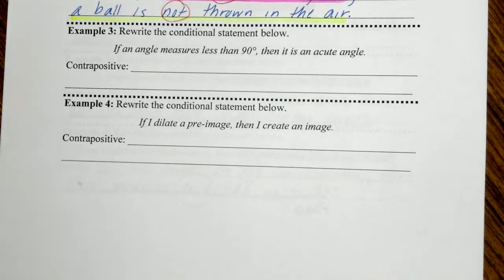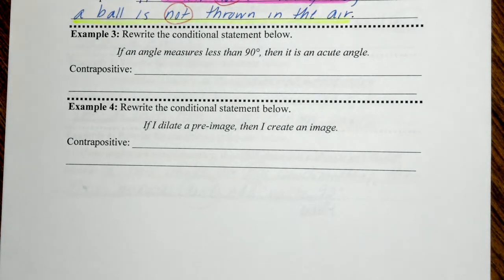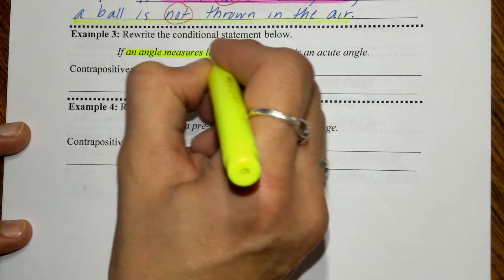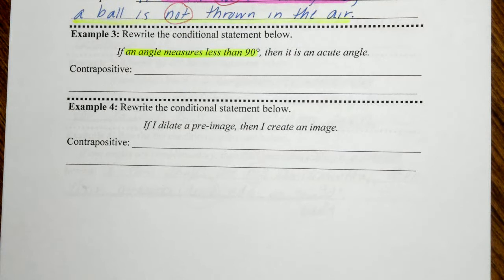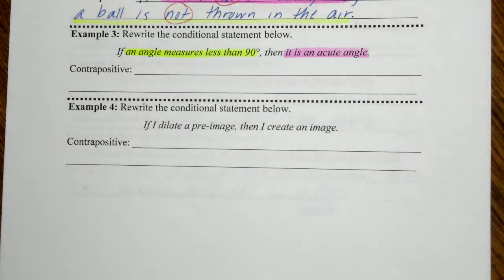I encourage you to try it on your own. If so, pause it. I'm going to pause while I write and then resume, so it's just going to pop up like it's been doing. All right. If an angle measures less than 90 degrees, then it is an acute angle. Hypothesis. An angle measures less than 90 degrees. Conclusion. It is an acute angle.